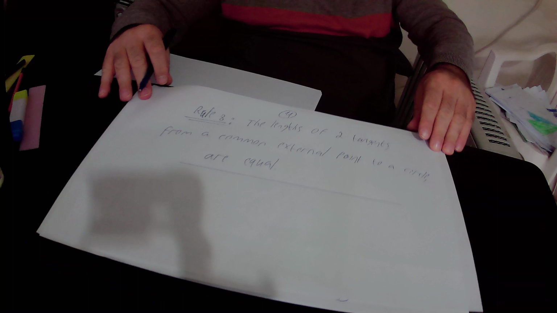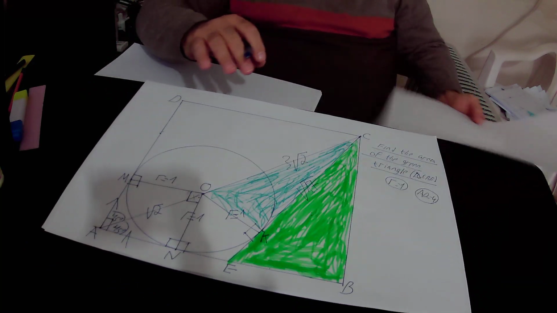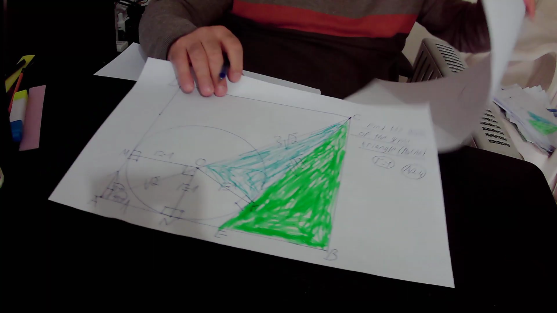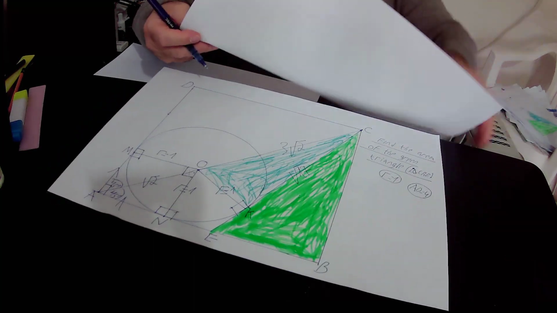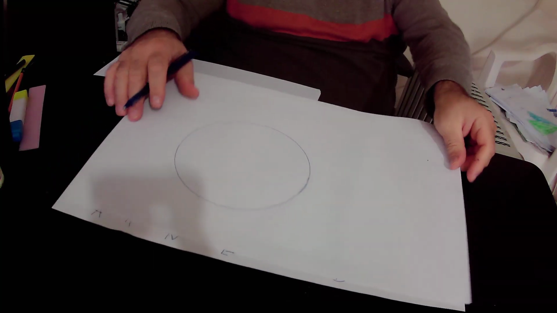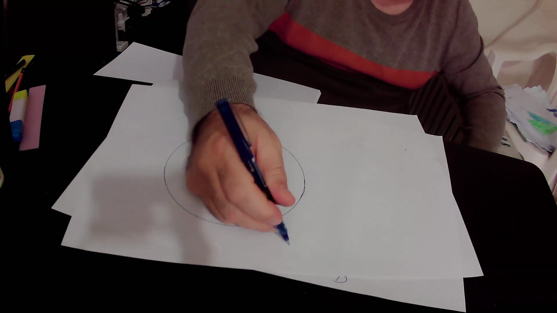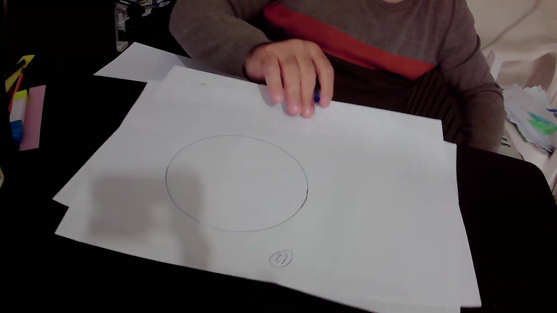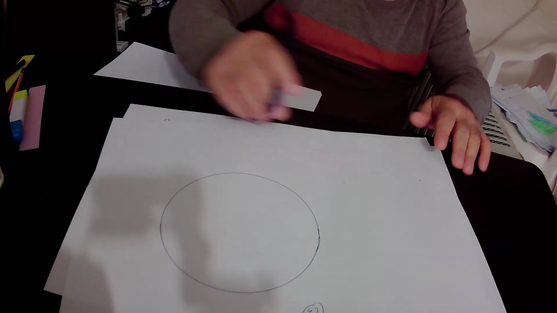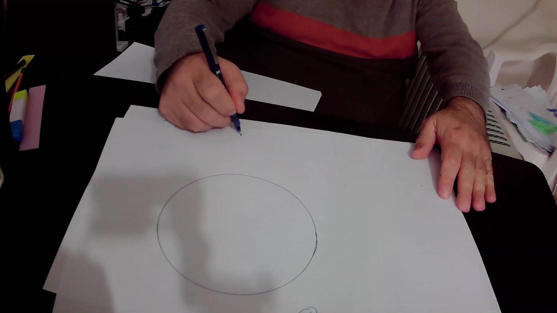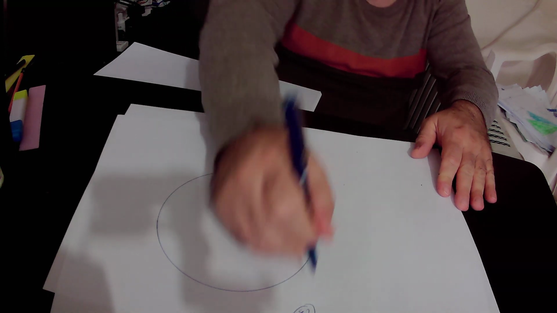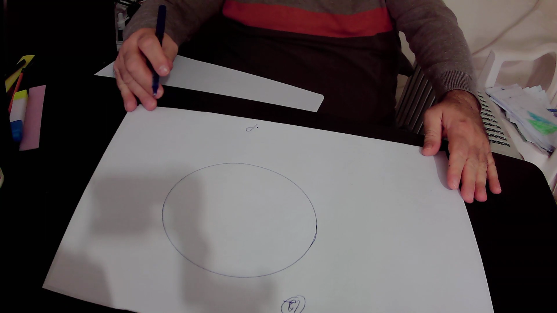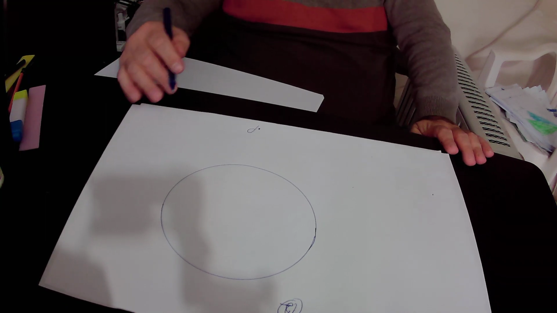So what is the meaning of rule number 8? The meaning of rule number 8 is that if you have this circle and we have this external point, point P, so why is point P an external point in relation to this circle?